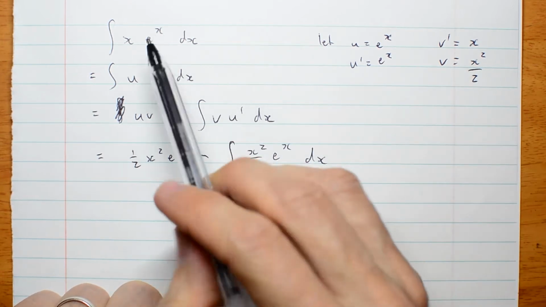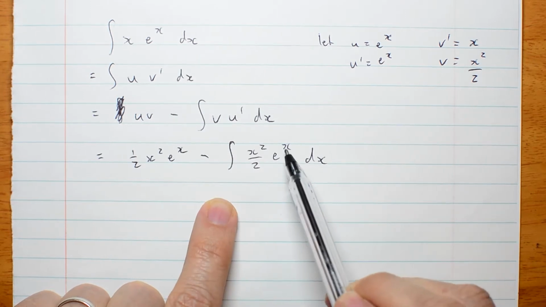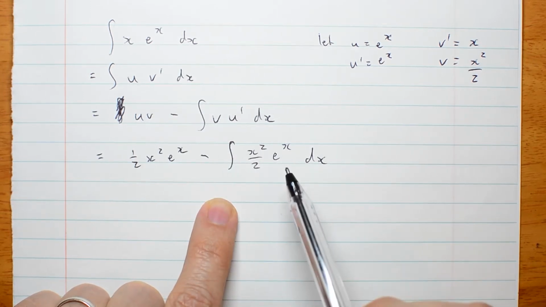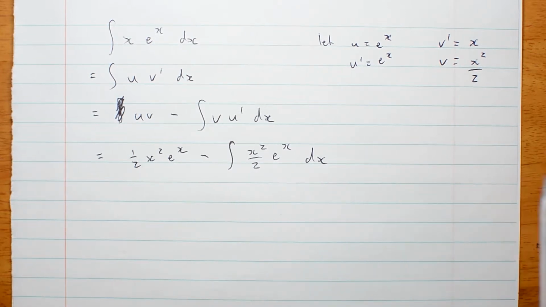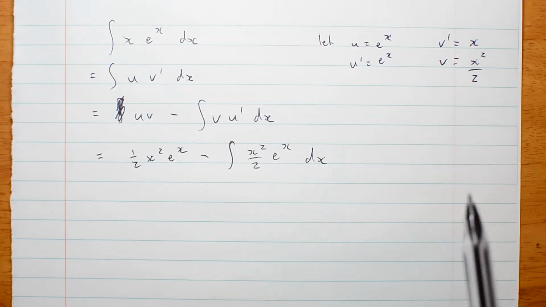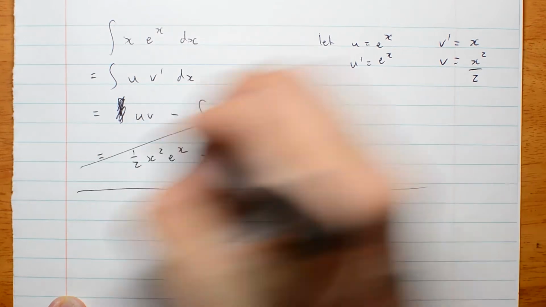Well, all I've done is taken something a little bit complex and made it even more complex. So this is what I meant a few videos ago when I talked about how there's kind of an art to using the integration by parts. You've got to choose the right things to make your life easy. This is the wrong things. We don't want to do it like this.